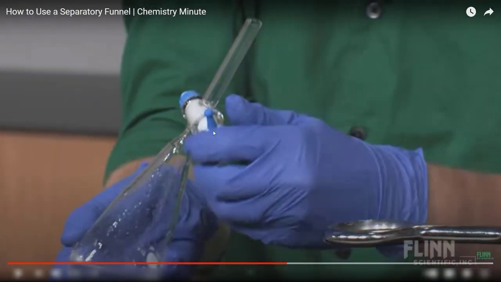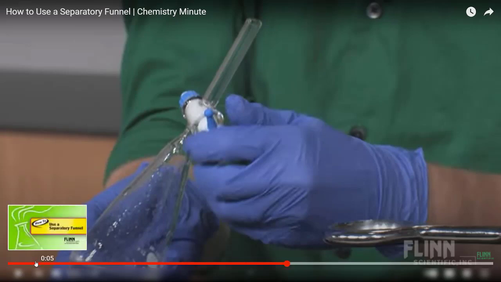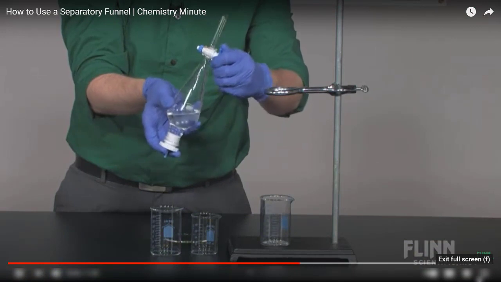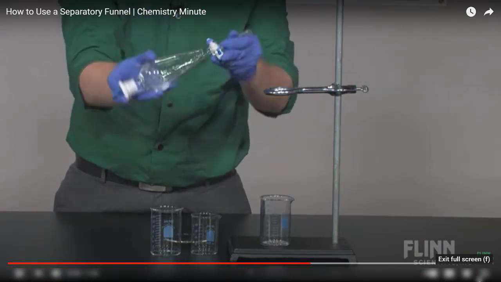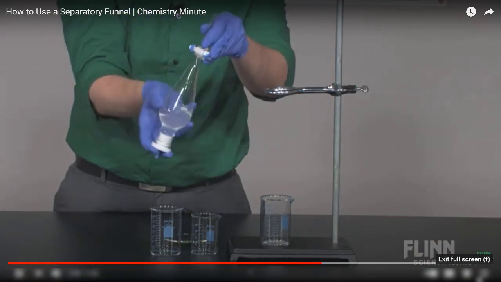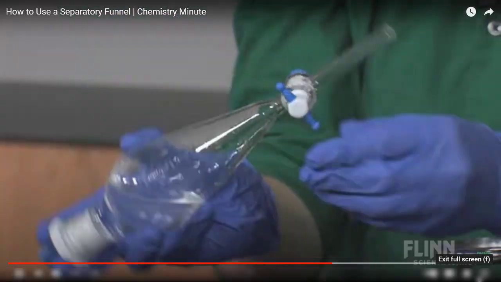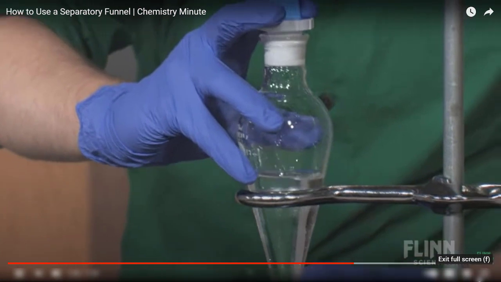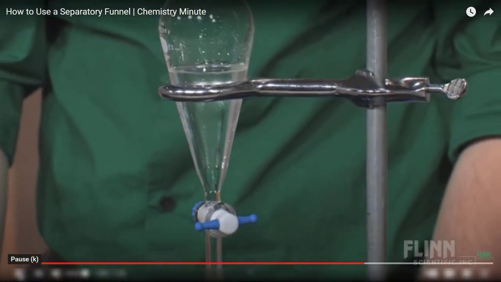You need to release the built-up pressure. The reason is because organic compounds tend to be highly volatile after you shake it. So the releasing of pressure is highly necessary to prevent any mishap. Close the stopcock and continue to swirl. Open the stopcock again to release pressure. Repeat these steps several times. When the liquids have been adequately mixed, place the funnel back in the ring stand and remove the stopper. Wait until they separate. Open the stopcock.